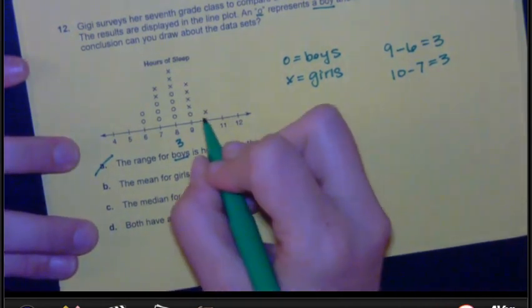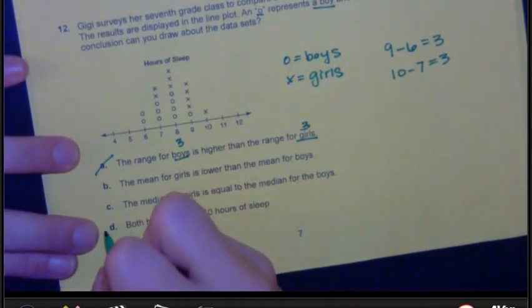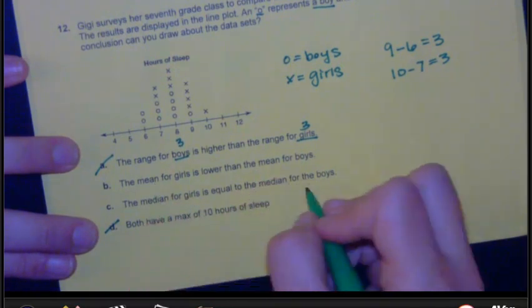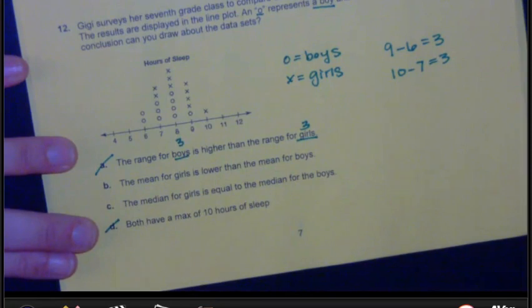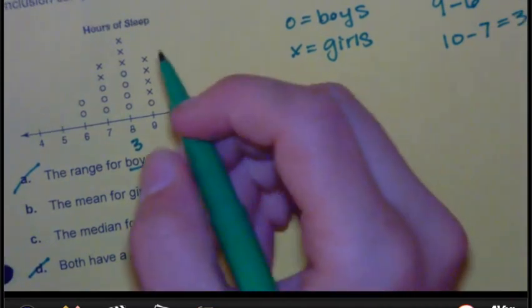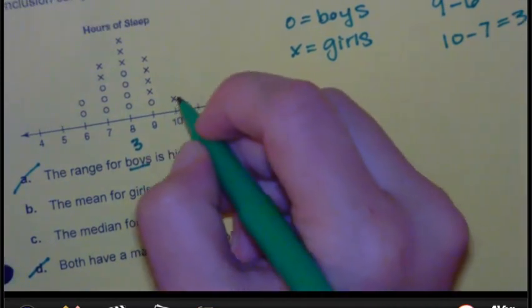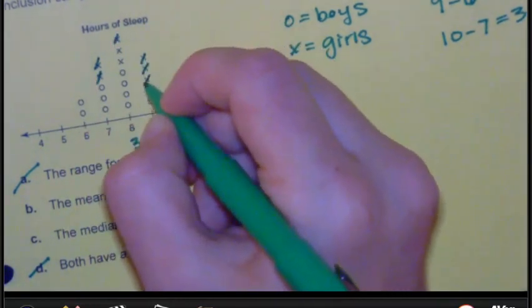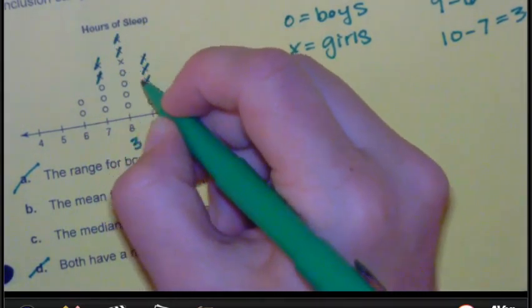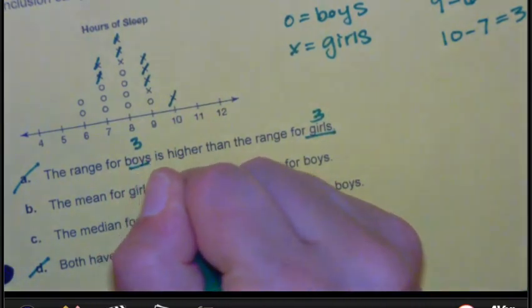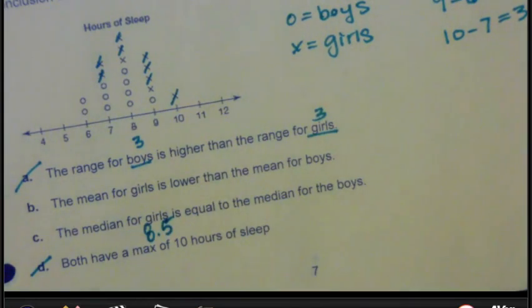All right, let's look down here. They both have a max of 10 hours. Well, does girls' max differ from the boys'? Nope, that one's gone. All right, so I'm between mean and median. Let's go ahead and do median, because mean I have to do a little bit more work. The median for the girls is equal to the median for the boys? For the girls, I'm going to mark off from the high to the low until I get to the very center of my data set, and it looks like I'm between 8 and 9. So for the girls, it is 8.5.